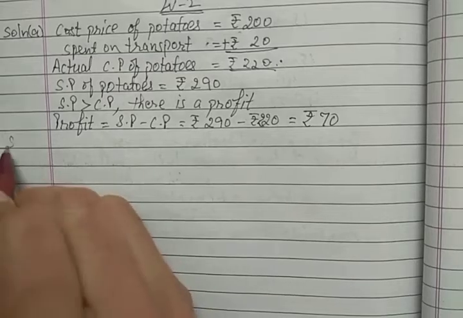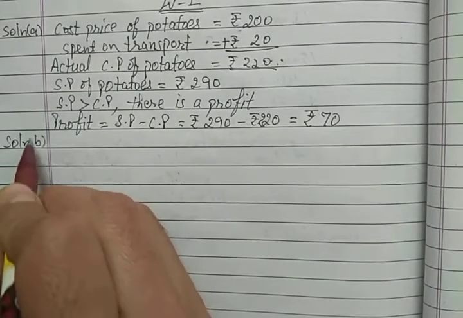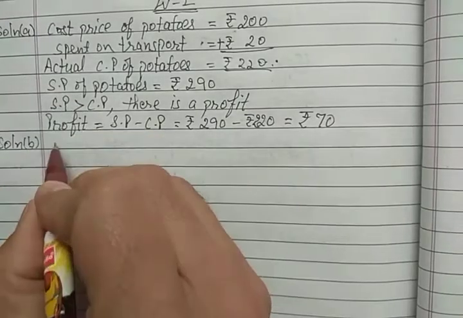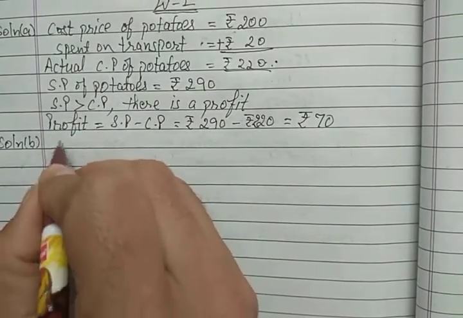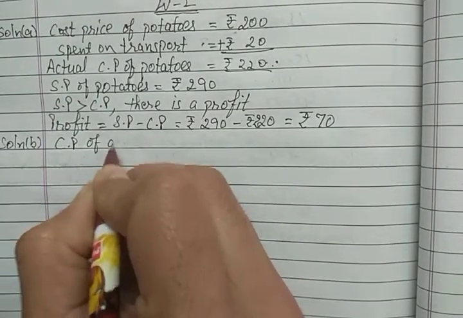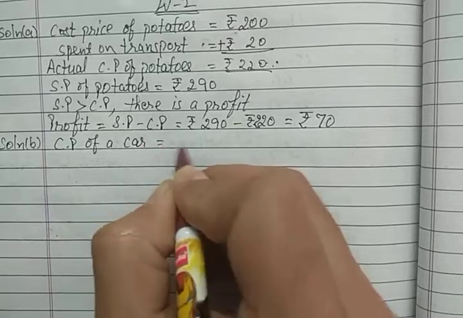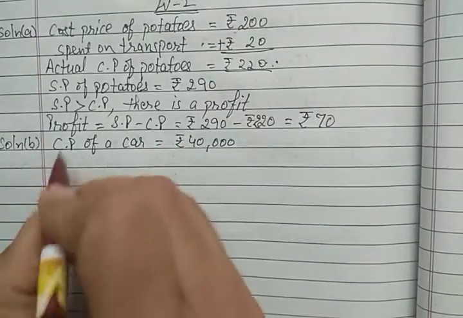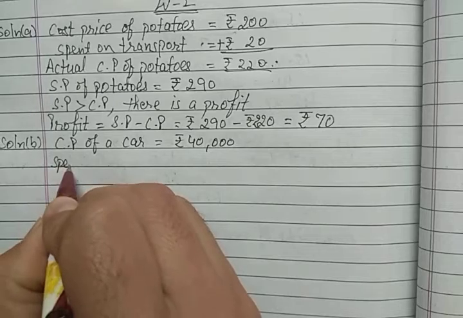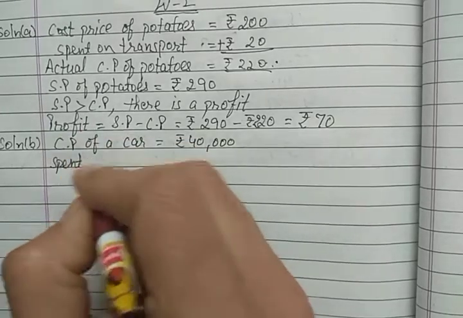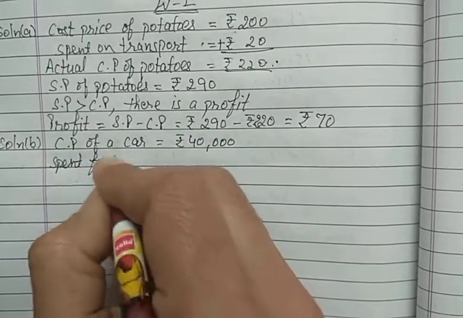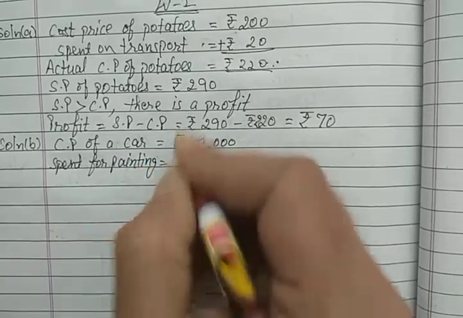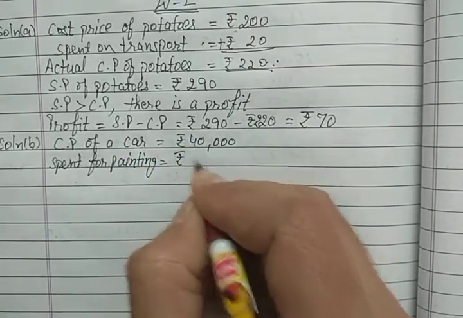सो लेट अस डू दिस क्वेश्चन बी पार्ट ऑल्सो. सो सॉल्यूशन नंबर बी. Here cost price of a car, that is ₹40,000. Now spent for painting it, that is ₹8,000.